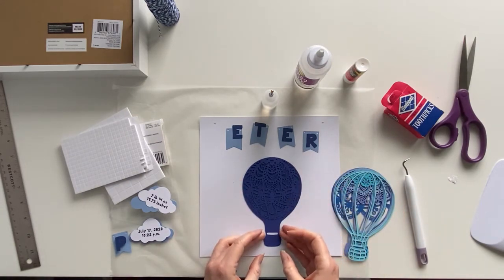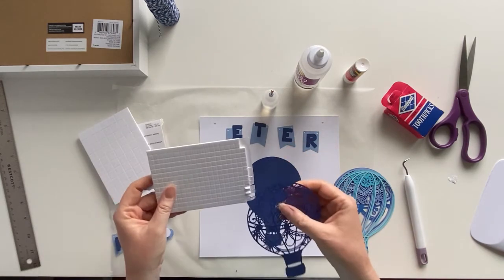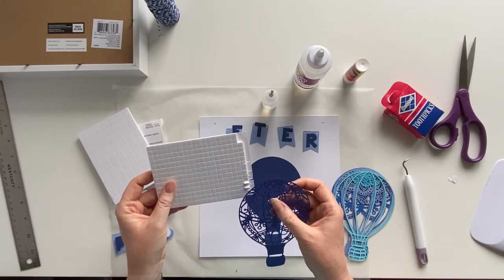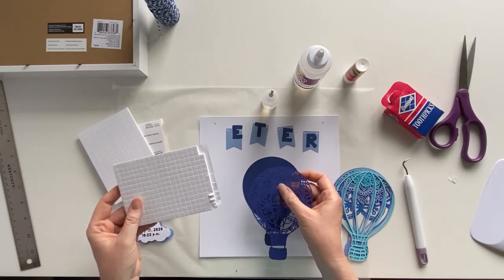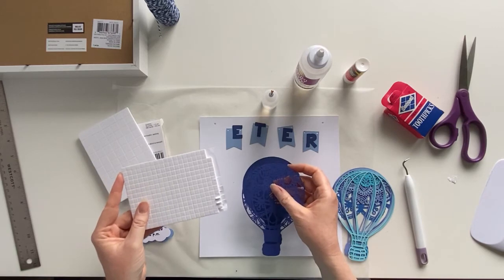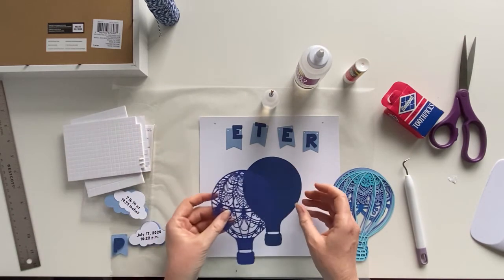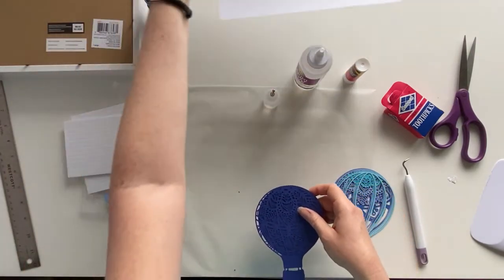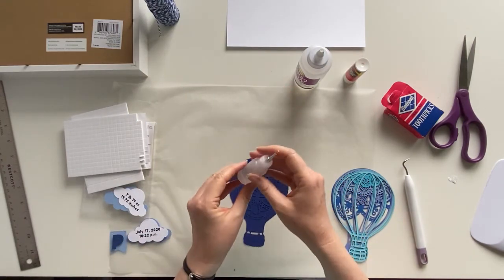Now, as I mentioned, if I try to use the foam squares on something this lacy, even if I tried to cut the foam squares in teeny tiny pieces, it would show, especially since I'm using these dark blues. Perhaps if I were doing something that was all white, it wouldn't really show up, but because I'm using the dark blue, it would definitely show up. So I'm not going to use the foam squares for this particular part of the project. I'm just going to move this out of the way. So instead, I am going to use my tacky glue.